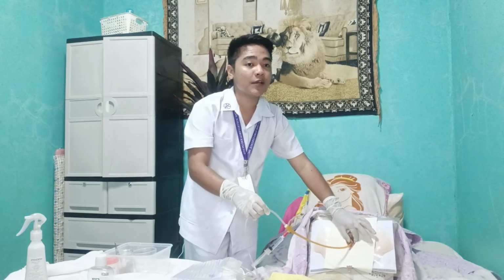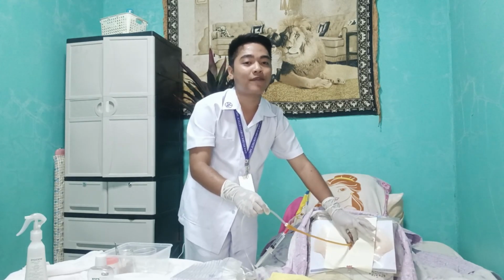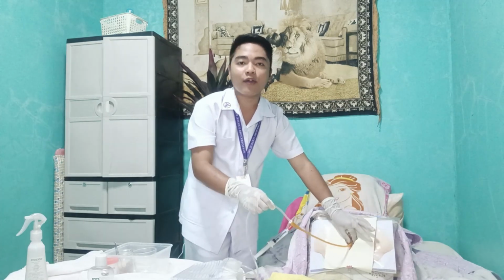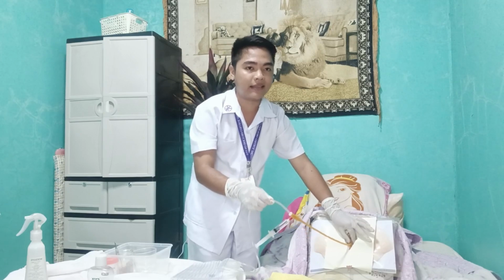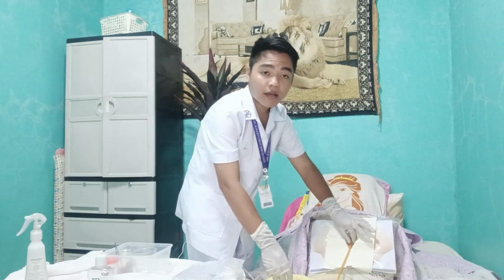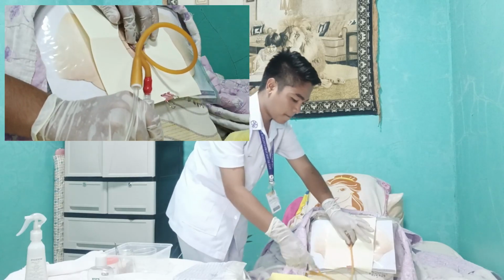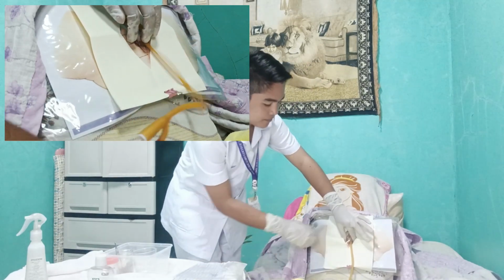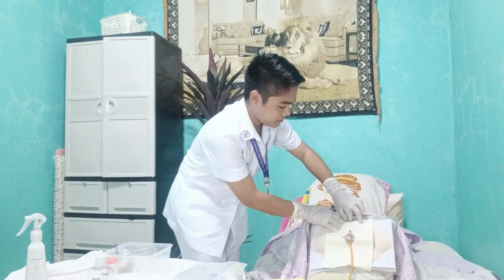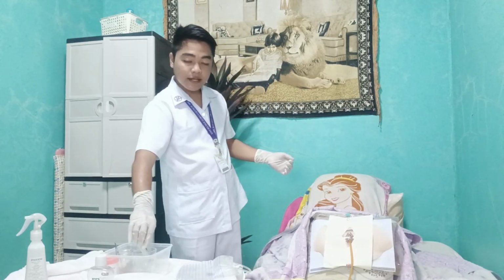Next thing to do is to inflate the balloon with 10 to 15 cc of sterile water, so the balloon will prevent the catheter from slipping out of the patient's body, and also when the catheter needs to be removed, the balloon will be deflated. Okay. All right. So let's put it here.